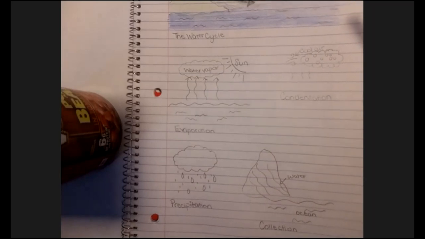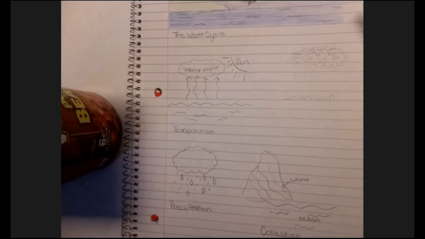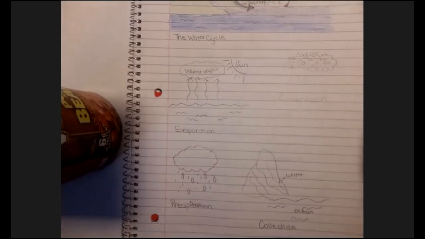Great job, everybody! Hopefully, you now have a better understanding of the vocabulary terms for the water cycle. The best part about this activity is that you now have a reference to look back on if you need help remembering what any of the words mean.